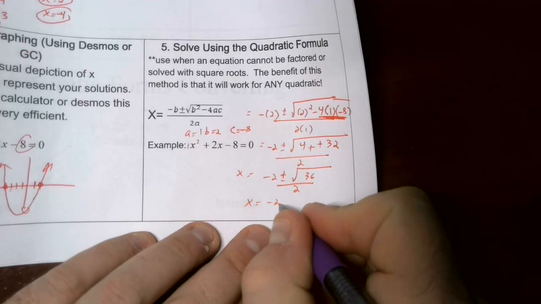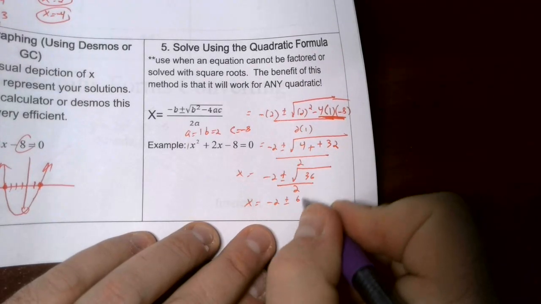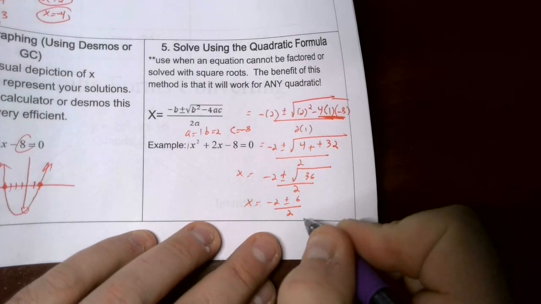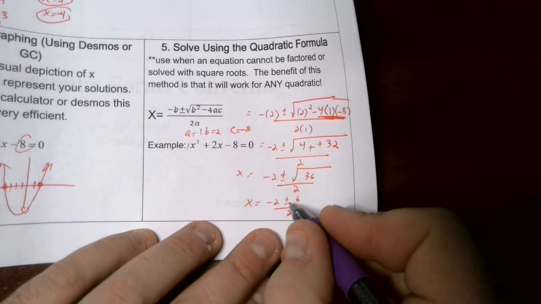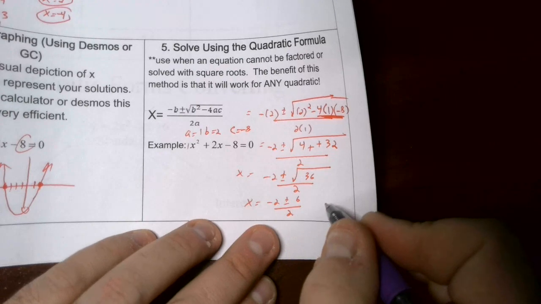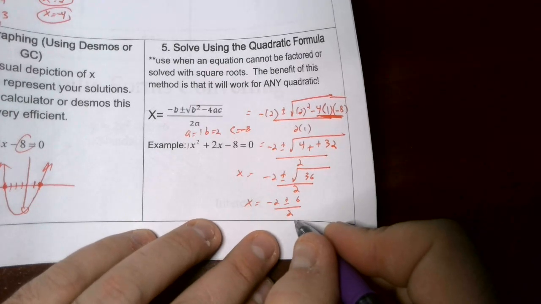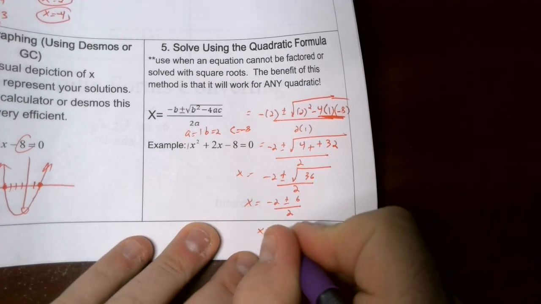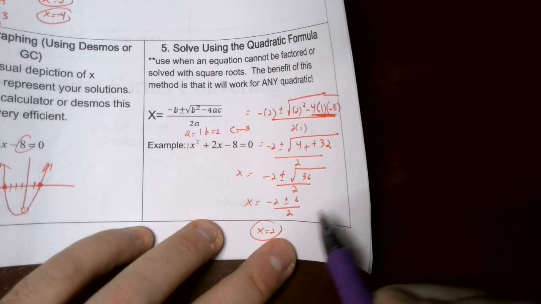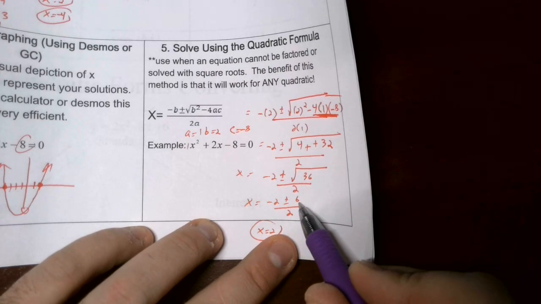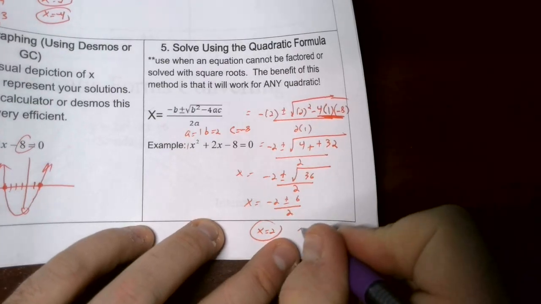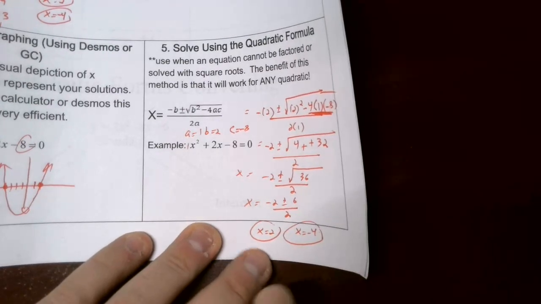So then I would get negative 2 plus or minus 6 over 2. That's how we get our two answers. Negative 2 plus 6 is 4, and 4 divided by 2 is 2. There's one of my answers. Negative 2 minus 6 is negative 8, divided by 2 is negative 4.